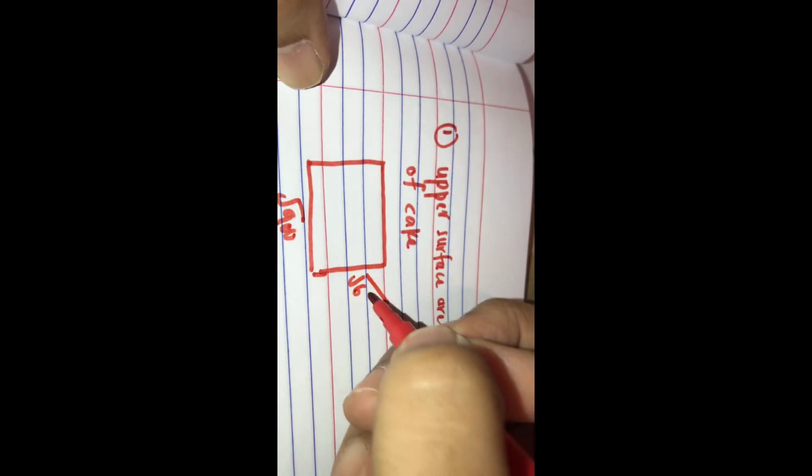I will write the working. You know the shape, like this, the mold of the cake. This one we have 900, this one 625.